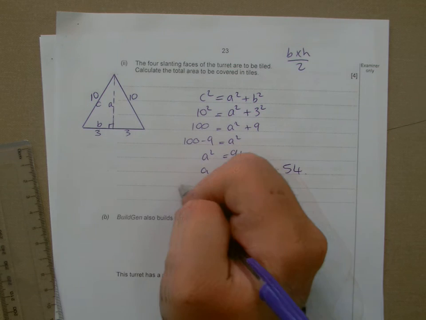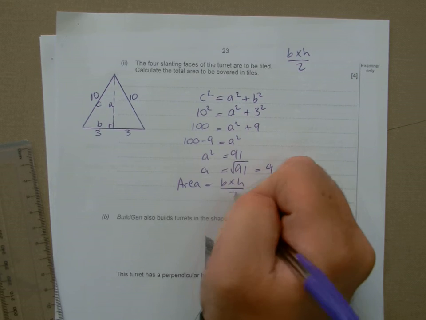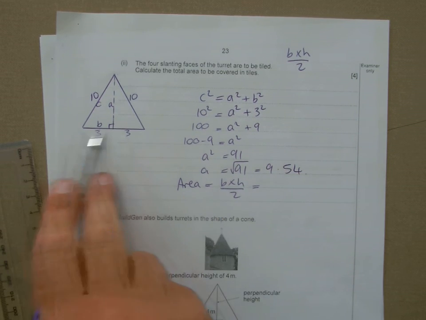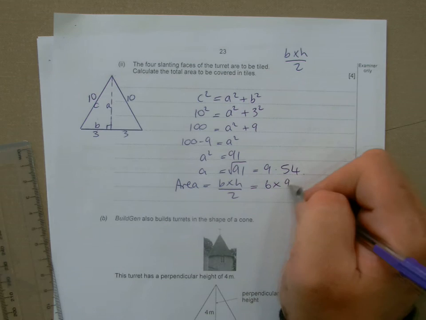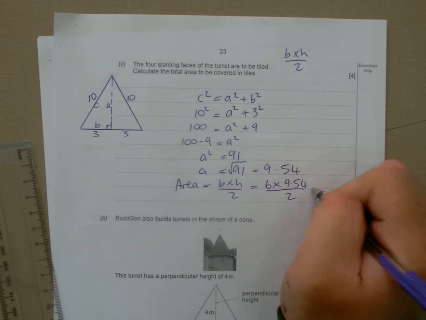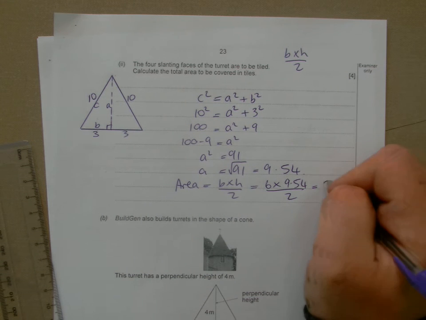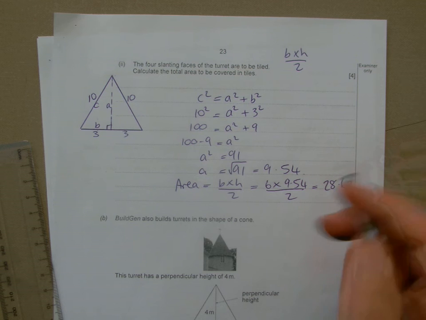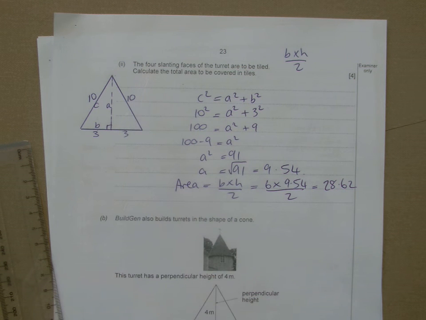To get the area then, remember base times height over 2. The overall base of that triangle is 6. The height I've worked out to be 9.54, and divide by 2. Work that out, I get 28.62. Now, they want the total area, and remember there are 4 of these slanting faces.